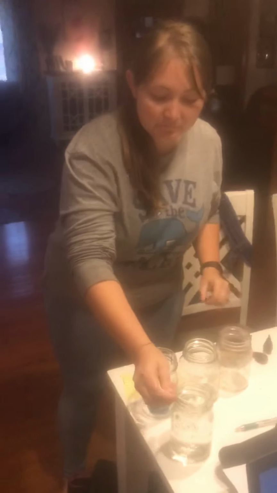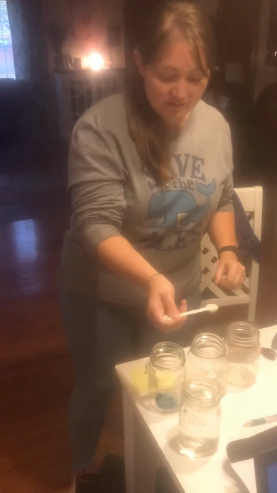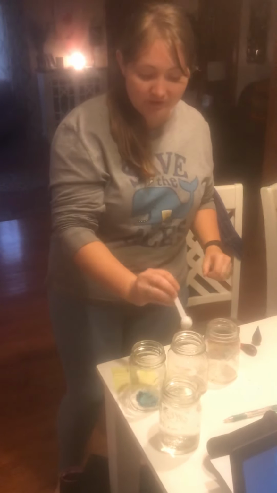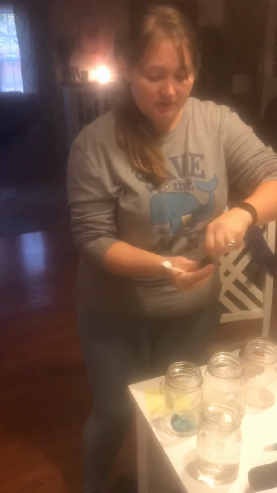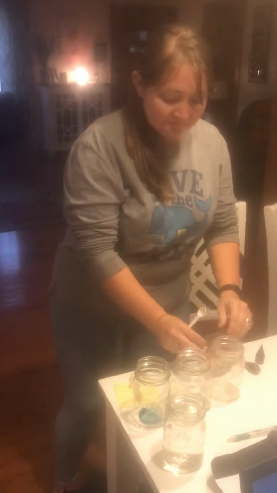All right. So that was 1 teaspoon for glaciers. That's half a teaspoon. That's what we call groundwater. So that's water that's under the ground that we can't use. We're gonna dye that green because green's like the grass.